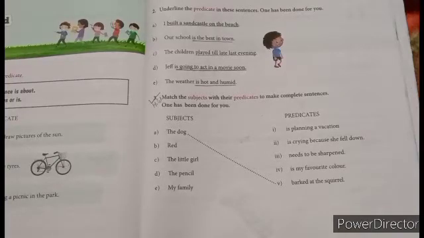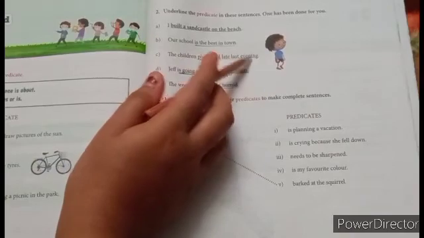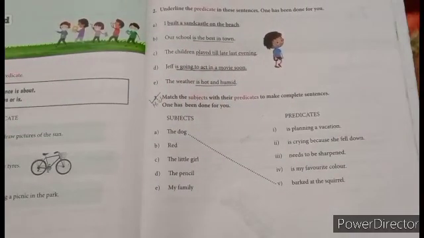The children played till late last evening. Here we are talking about the children. So it is what? Subject. And played till last evening is what? Predicate. Please underline played till last evening.